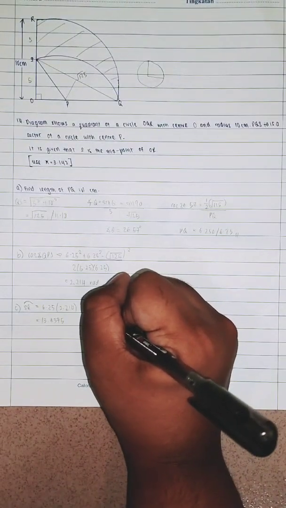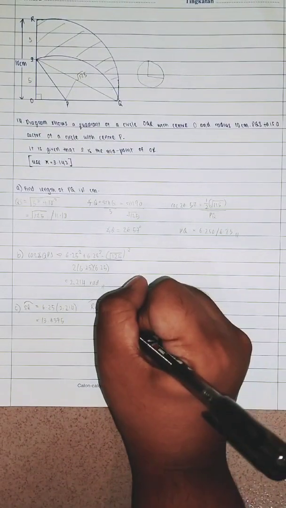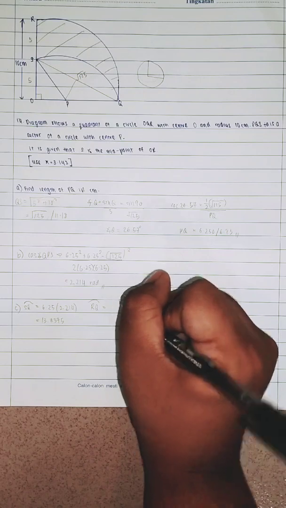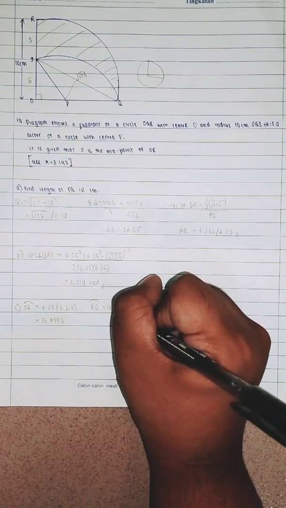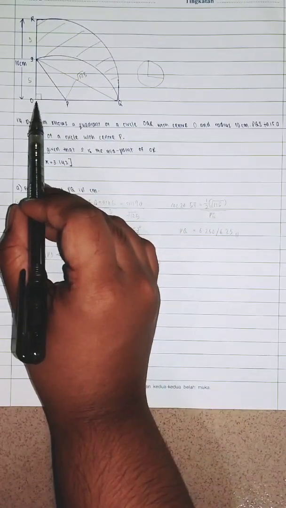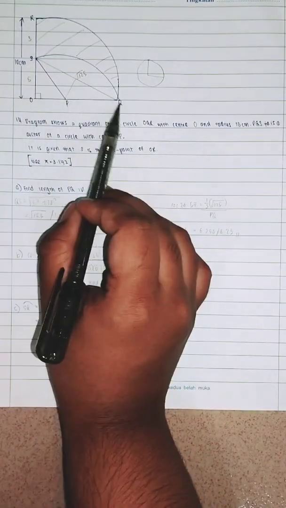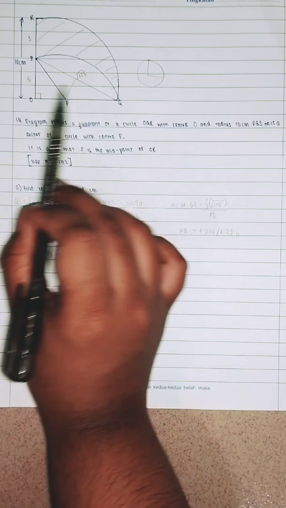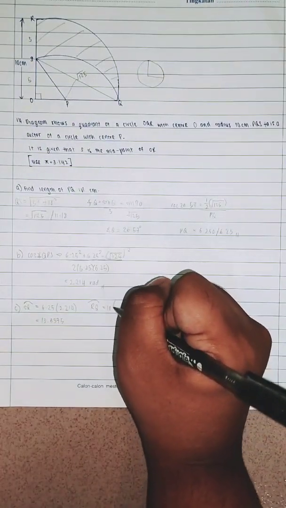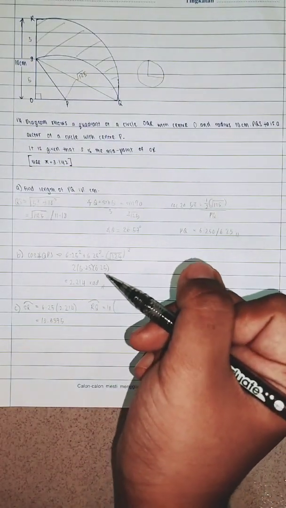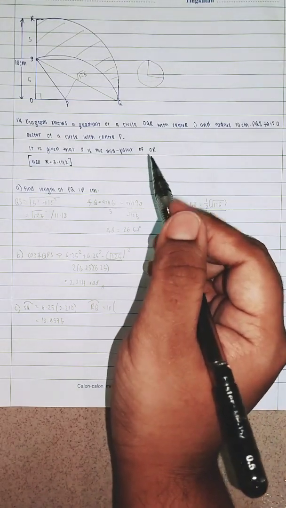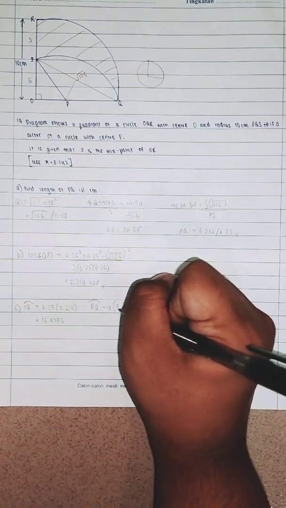And then I would find the length of arc of RQ. So length of arc of RQ is equal to 10 because the length of O to Q, that is the radius of this circle, is 10, and to find the theta, it is 90.